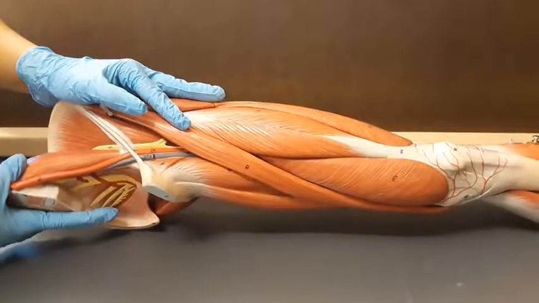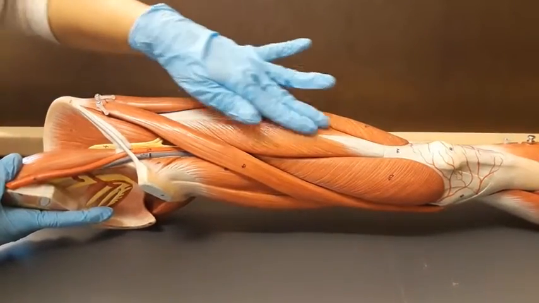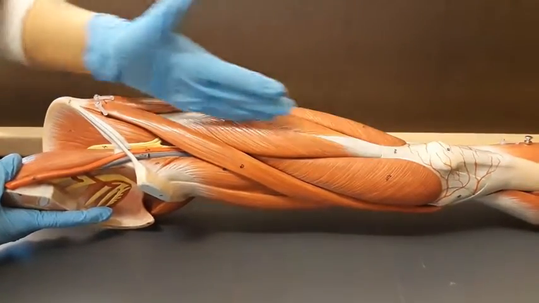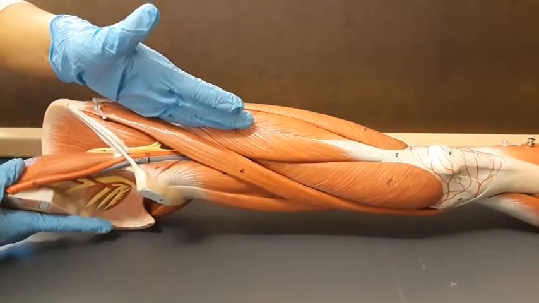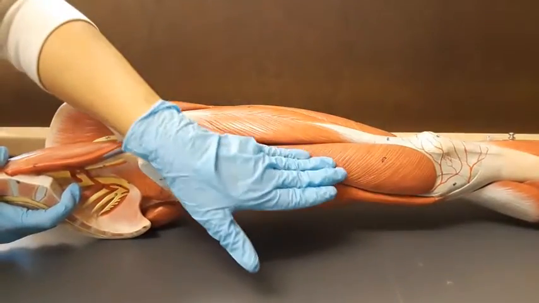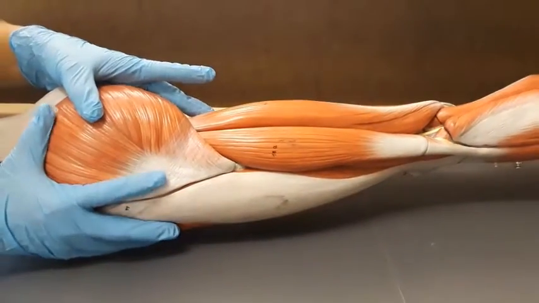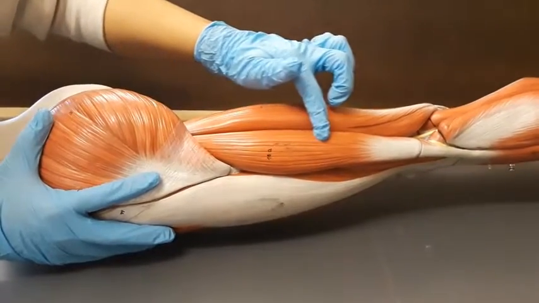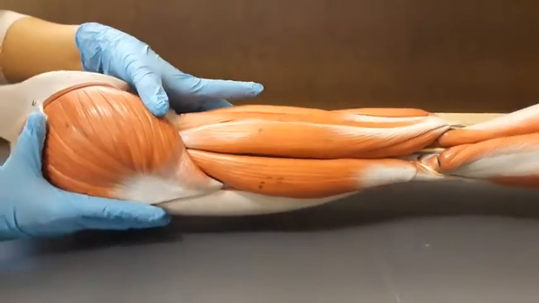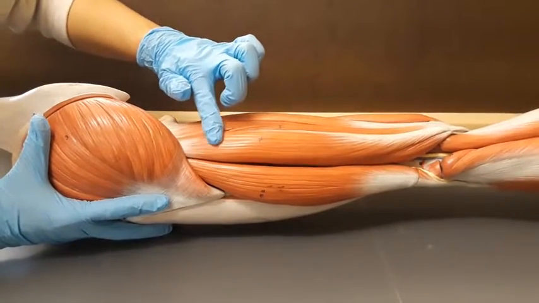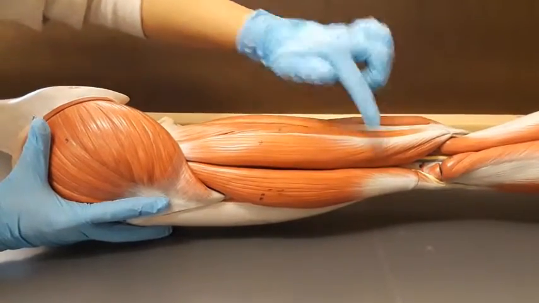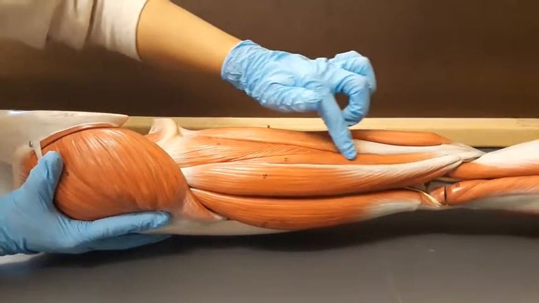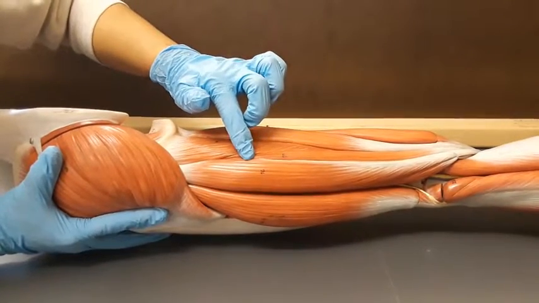Next we have the rectus femoris, located over the femur, and rectus meaning it's upright. The vastus medialis. Next we have the biceps femoris. It's located over the femur just like the rectus femoris, but it's on the opposite side. And then we have the semitendinosus and the semimembranosus. Very similar in spelling.